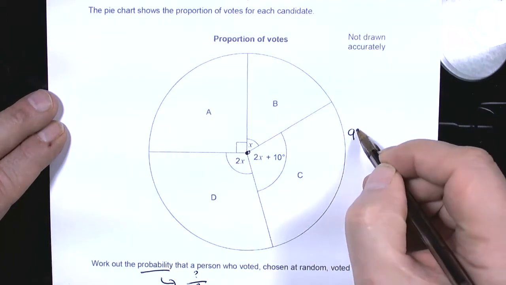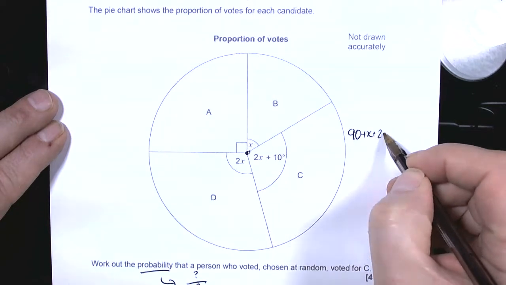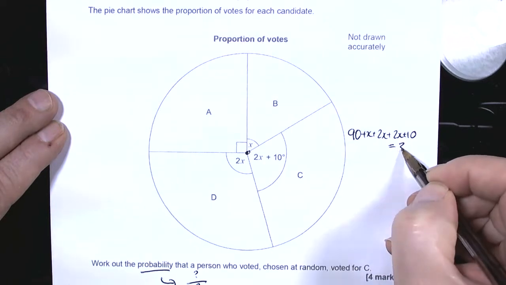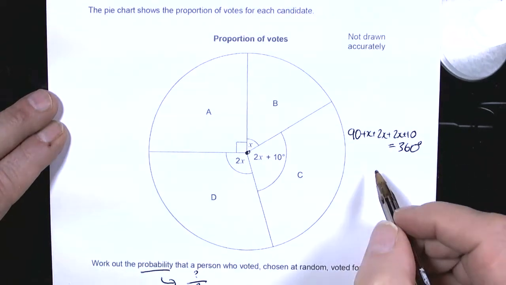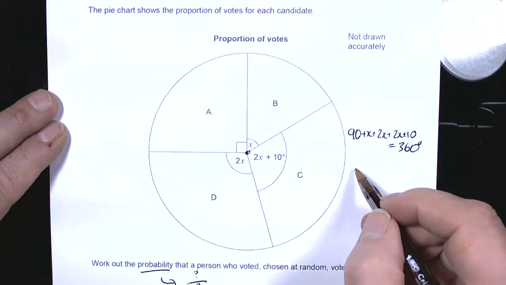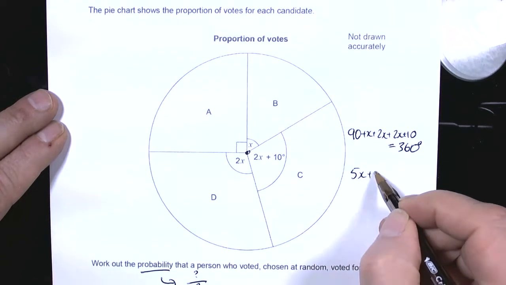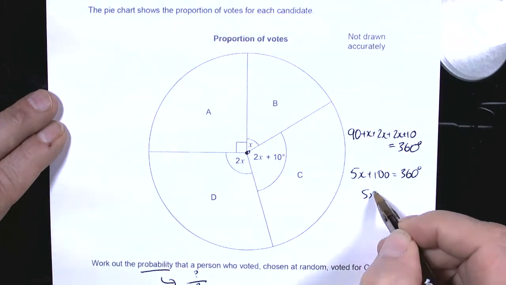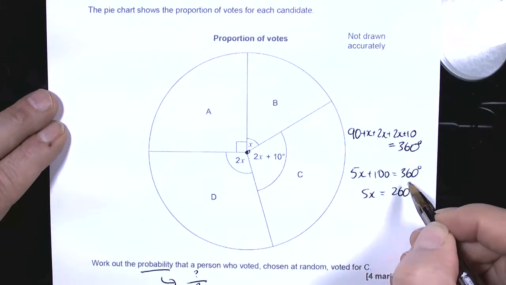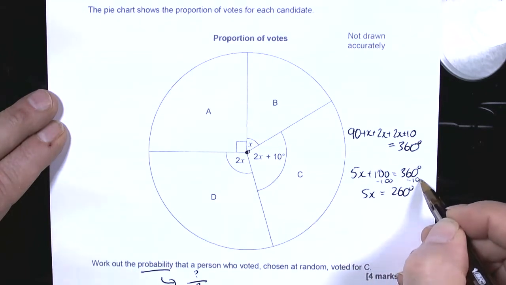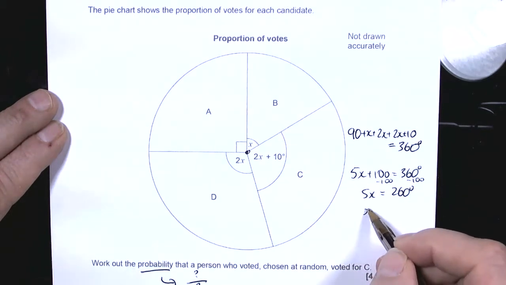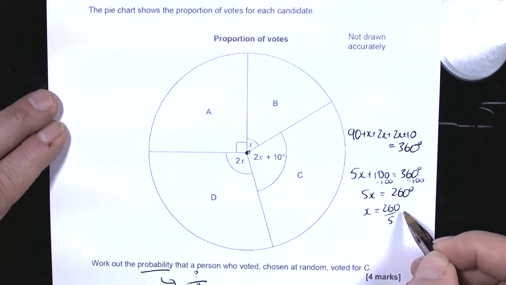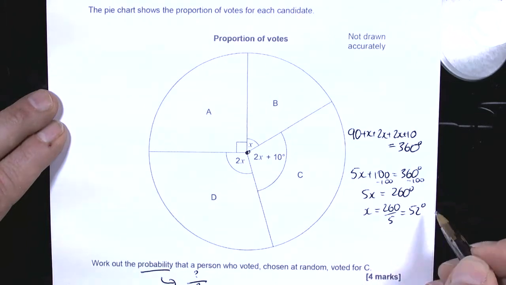So we've got 90 plus x plus 2x plus 2x plus 10, and that all equals 360. And we can simplify this down, so we've got 5x's plus 100 equals 360. So 5x's will equal 260, so we take away 100 from both sides. And we know that x then is going to be 260 divided by 5, which is 52 degrees.